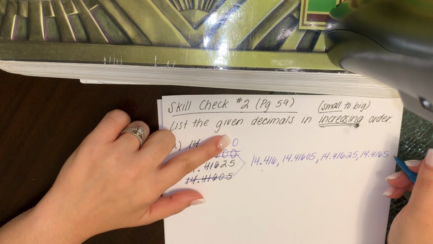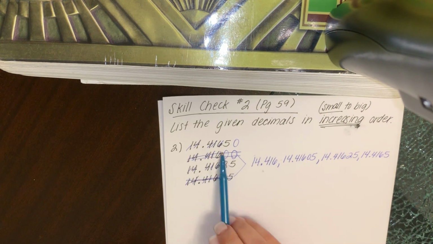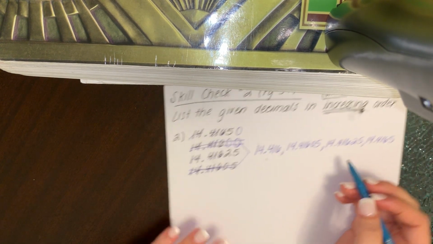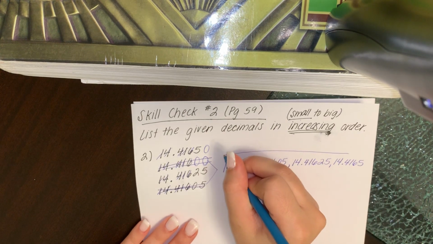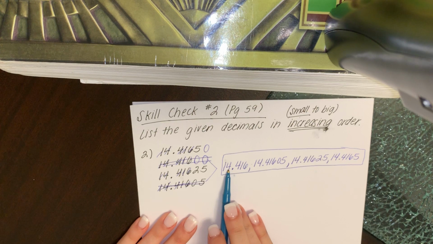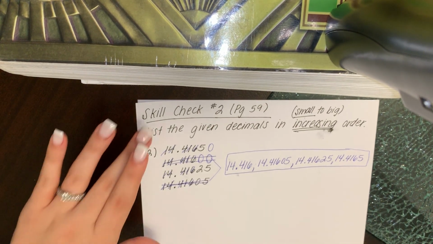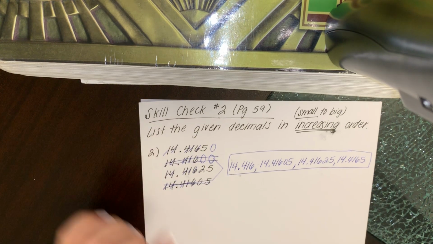Now, I didn't put a 0 at the end here. If you want to put it, you're still technically correct. I'm just not doing it because I'm going to write the original number that it was. But this is in increasing order, or from least to greatest. It's from the smallest number to the biggest number. And that's how you do more of comparing, okay?